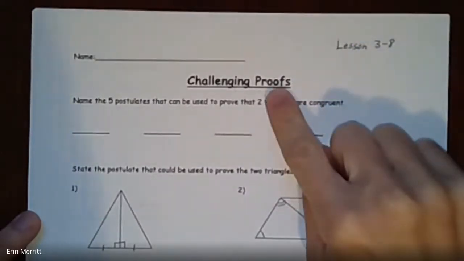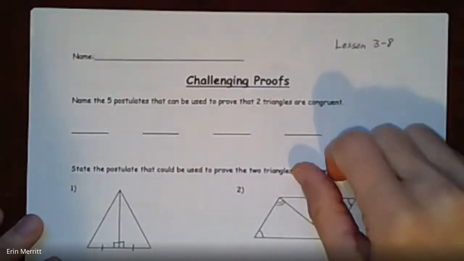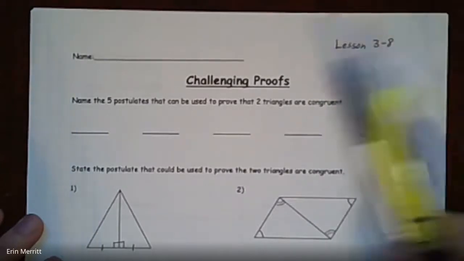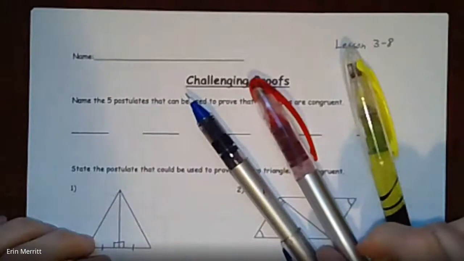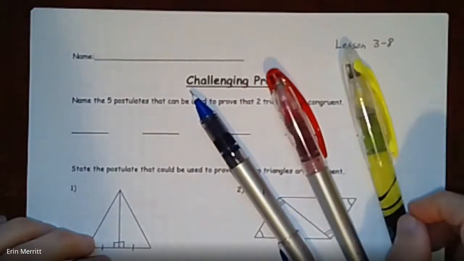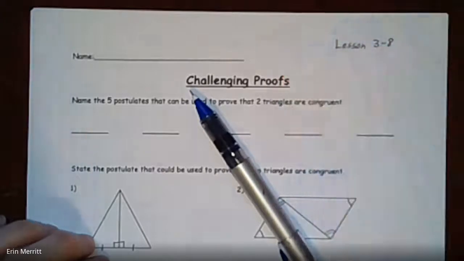We are now looking at what we're calling challenging proofs, which means you have some overlapping proofs. It can be a little tricky to look at. I would strongly suggest today, I have a blue pen, a highlighter, and a red pen. Different colored pens and pencils are going to be super useful for today. So if you need to pause and go grab some stuff, I would do it, all right?